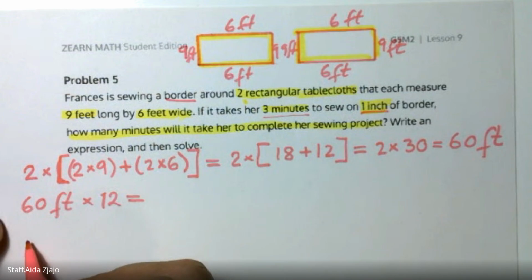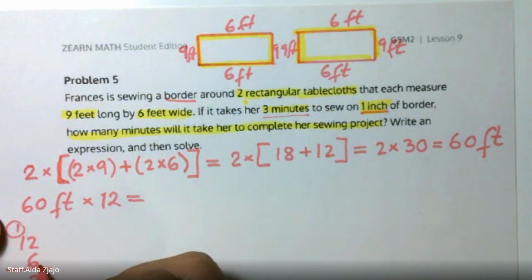So we can do 6 times 12 first, or 12 times 6. 2 times 6 is 12, remember 1, and 1 times 6 is 6, plus 1, 7. But then we needed to add this times 10 as well, because this is 60, not 6.